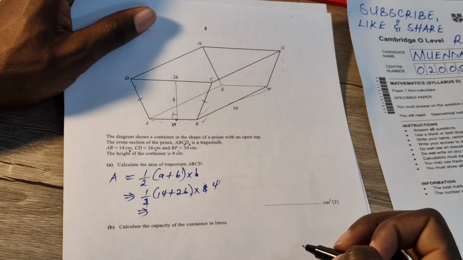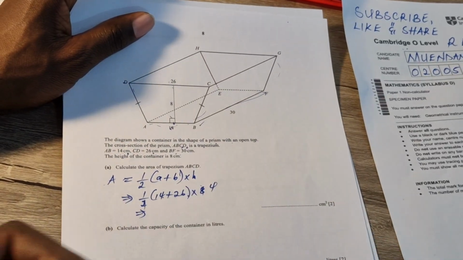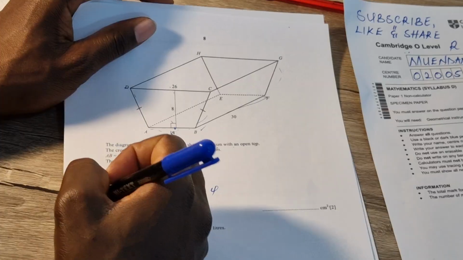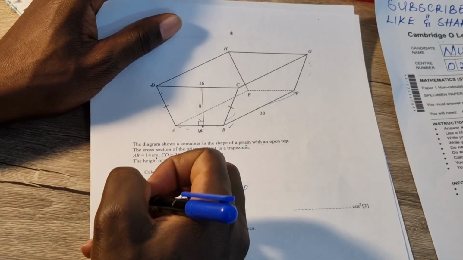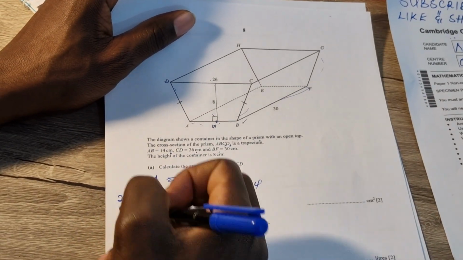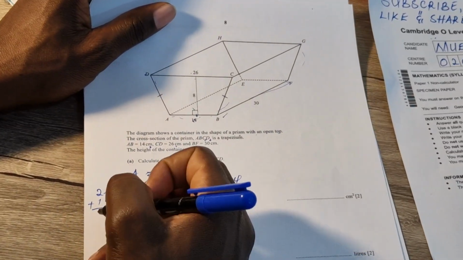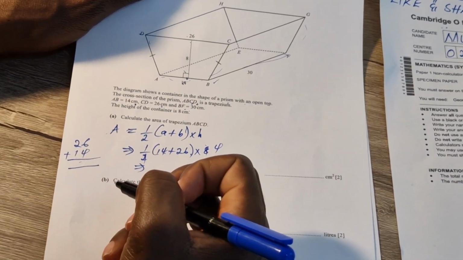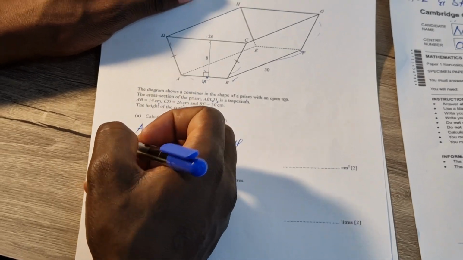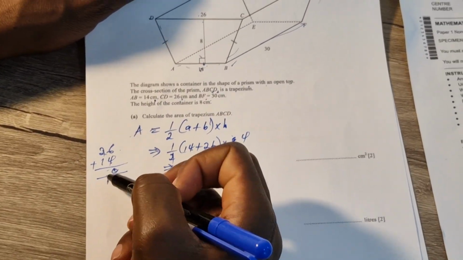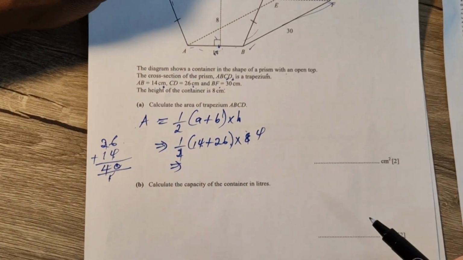After we add 14 and 26, what do we get? Don't guess, guys. It's very important to show working sometimes to avoid errors. So 26 plus 14. This is to make sure that you get all solutions correct. 6 plus 4 is 0, carry 1, 2 plus 1 is 3, then plus 1 is 4. So we get 40.